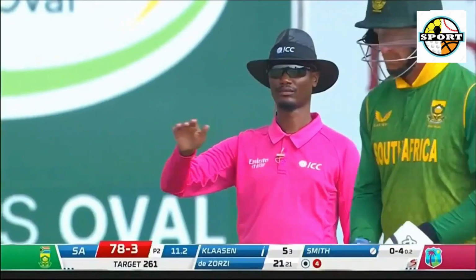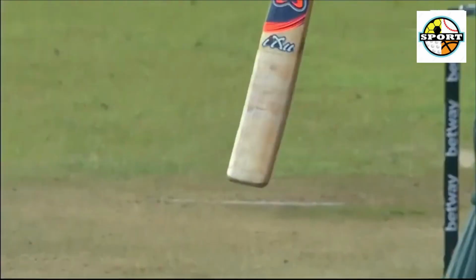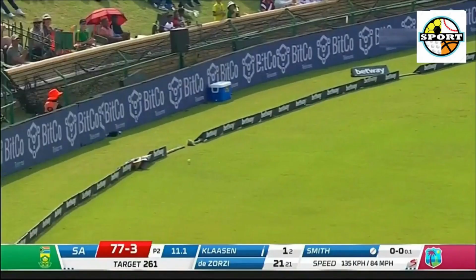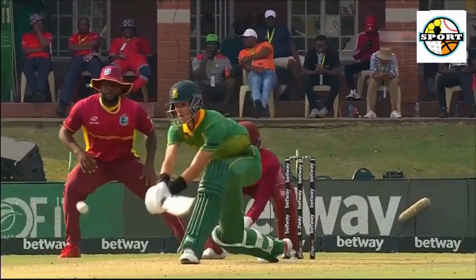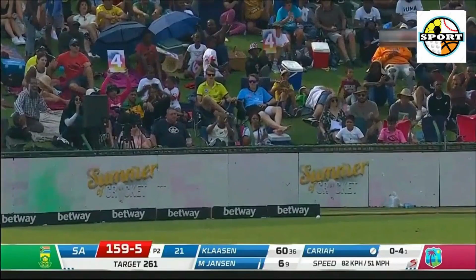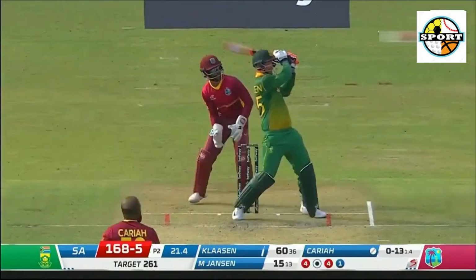28.1 Alzari Joseph to Marco Jansen, 4. Banged in short on middle, Jansen stands tall and takes it on with a pull. 28.2 Alzari Joseph to Marco Jansen, out, caught by Shamar Brooks. Got him, anticlimactic end to Jansen's innings. 28.6 Alzari Joseph to Parnell, 4. And the extra delivery costs Joseph. Full on off, Parnell presses forward and knocks it through cover with some sweet timing, opened the face just a touch to pick the gap and he gets 4 for it.